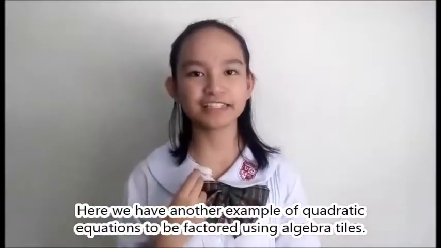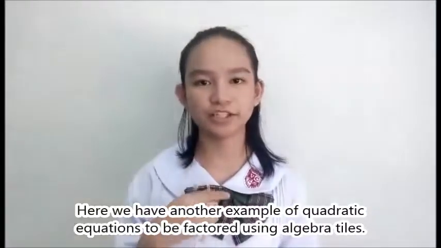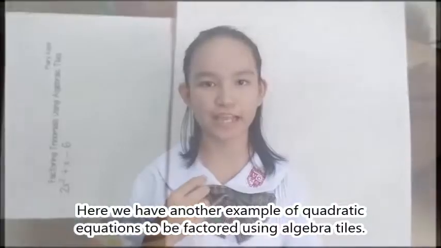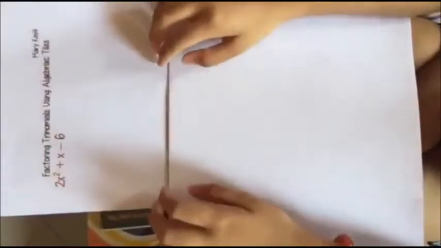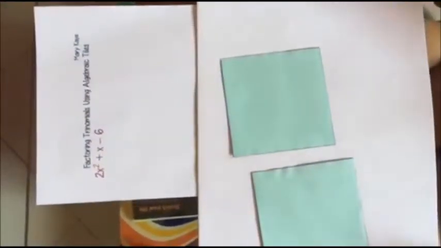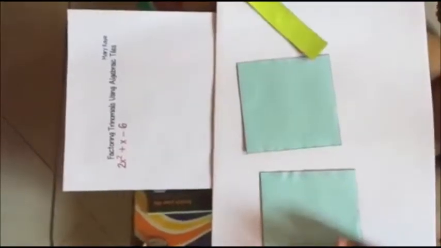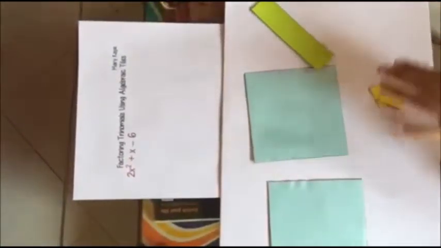Here's another example on how to factor trinomials. The example given here is 2x squared plus x minus 6. The first thing you want to do is to place the tiles that are going to represent 2x squared plus x minus 6. So we need two big squares, an x, and 6 small squares.